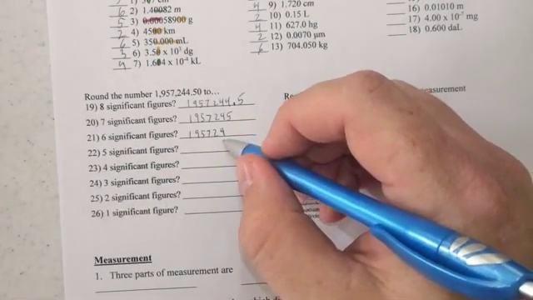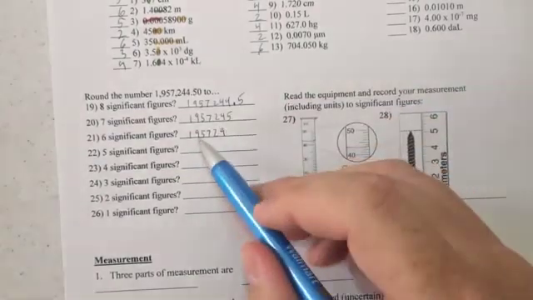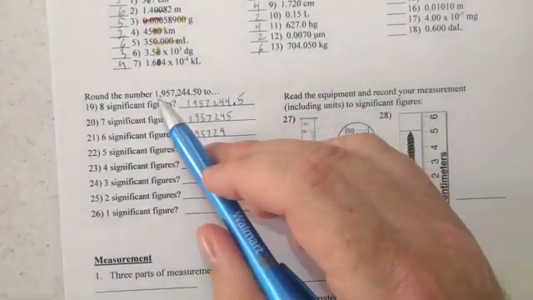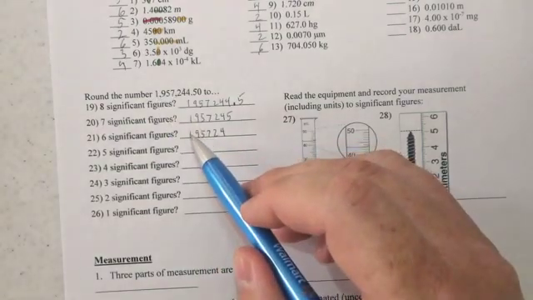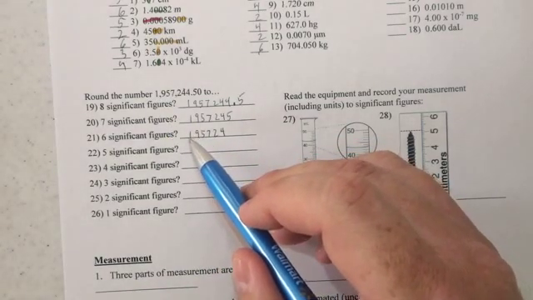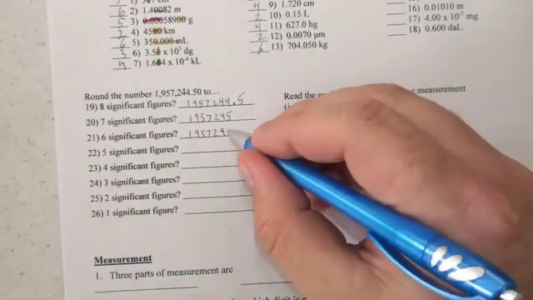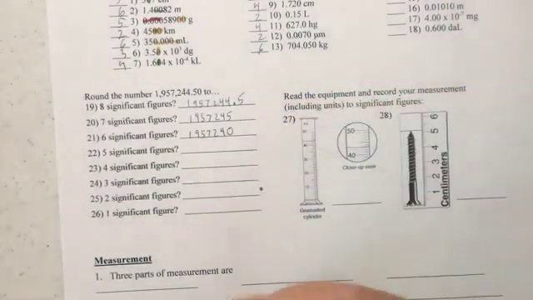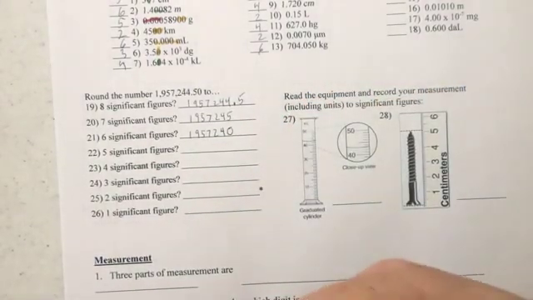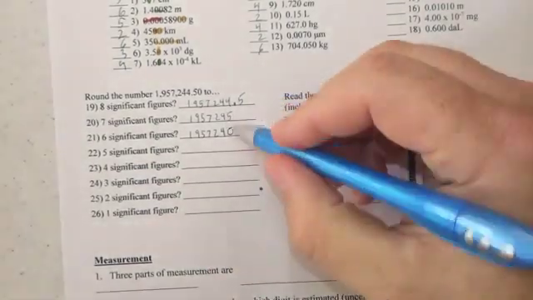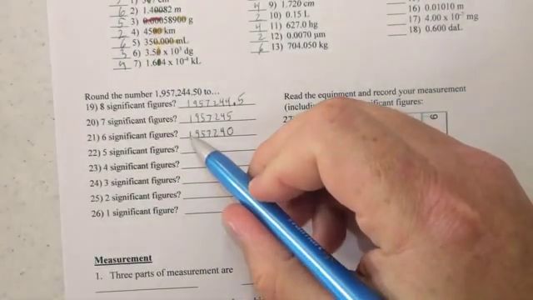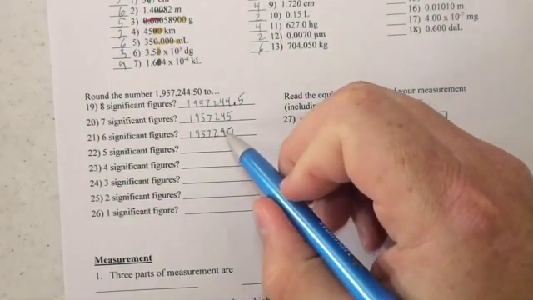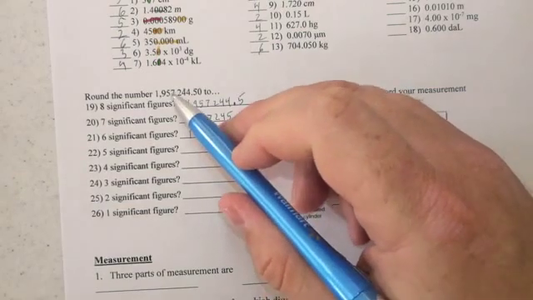But is it right? Think about it. Did I change the value? Does this hold the same value as this? I mean, we're at a million here. Is this a million? Is this 1 still in the millions place? No, now it's in the hundred thousands. So what I need to do is put a 0 there. Okay? I know you're thinking, well, that's 7 numbers. Well, is it 7 significant numbers? Remember, trailing zeros do not count if I don't put a decimal there. So we're holding the rules that I still have 6, but I need to put the 0 as a placeholder.